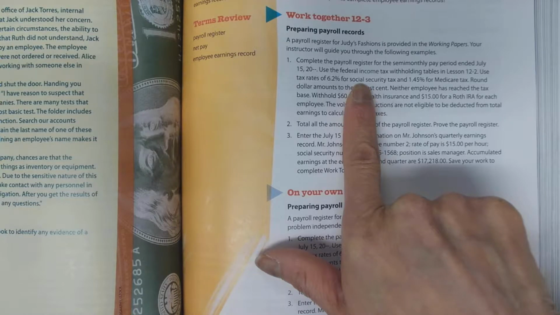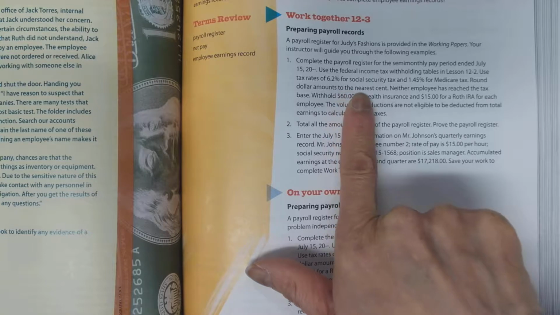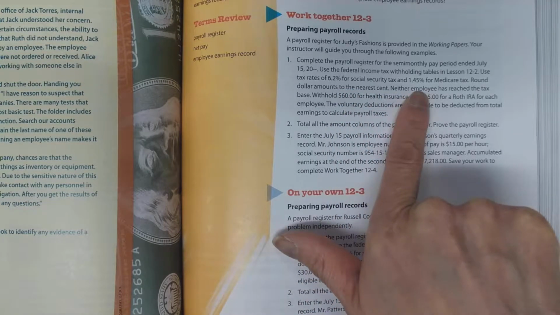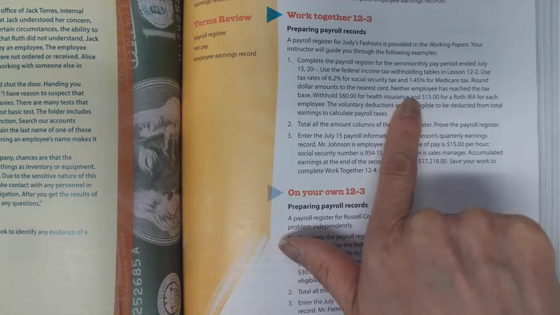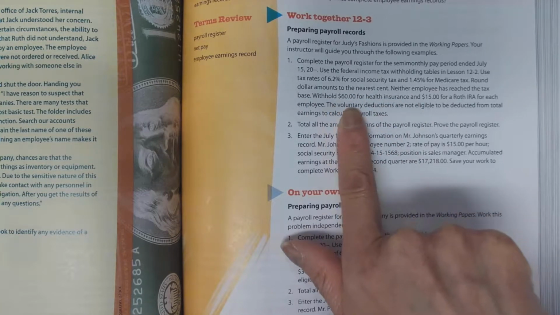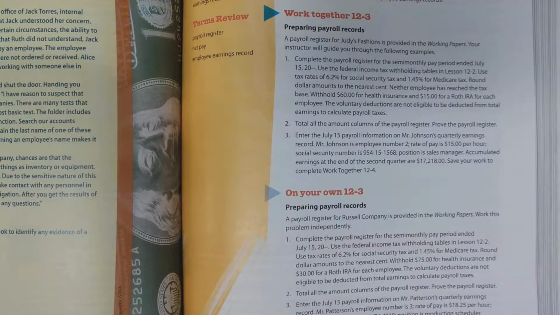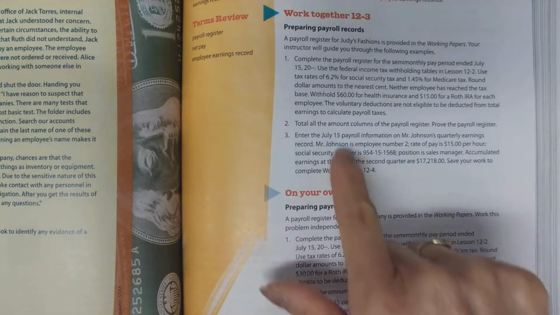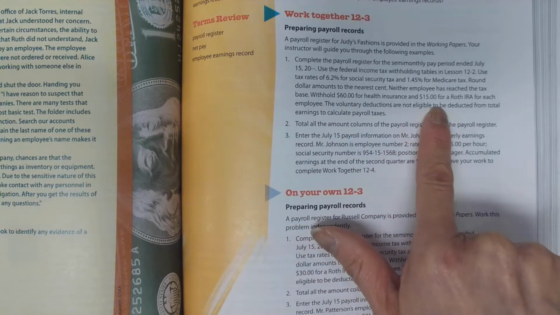We'll need to use the income tax tables, and then we're also going to remember that it's 6.2% for Social Security and 1.45% for Medicare. Round the dollar amounts to the nearest cent. Neither employee has reached the tax base for Social Security. So once an employee has earned $106,800, you no longer take Social Security out of their paycheck. So that's why you need to know that. Each employee will have $60 withheld for health insurance and $15 for an IRA, okay?